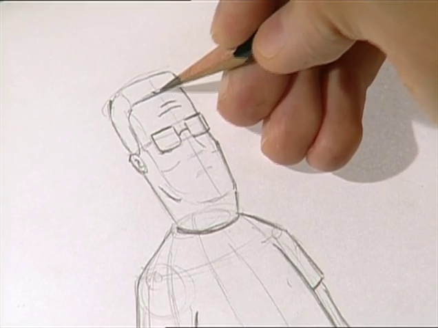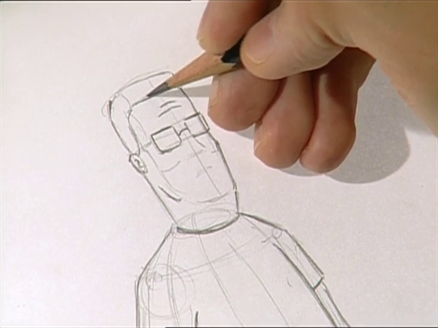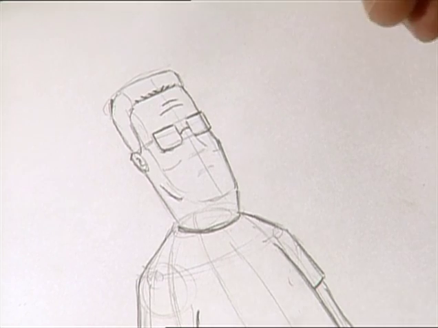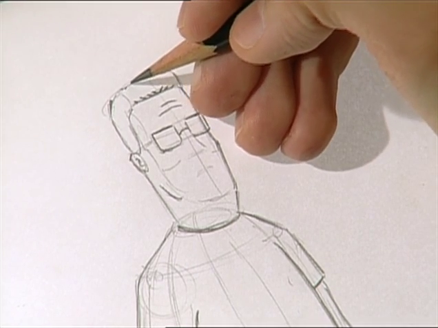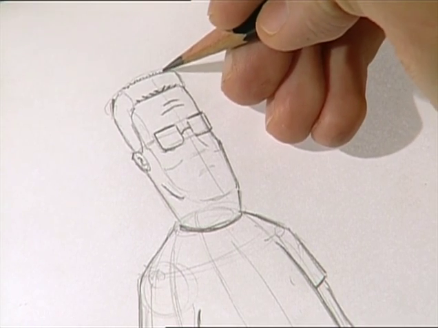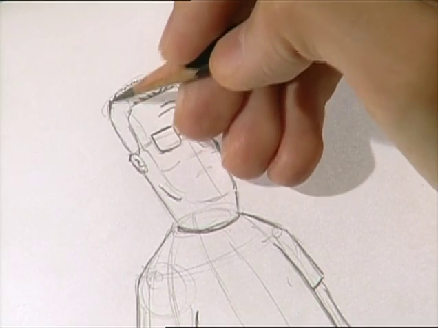Now we start indicating his hair. Just a little folds, almost like the folds on his shirt. Just to kind of indicate that there's hair there. Little spikes on the top. Hank keeps his hair pretty short, so it kind of spikes. And then rounded across the back.